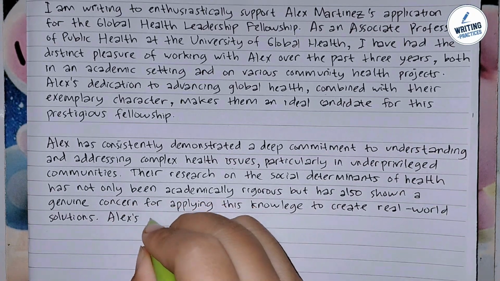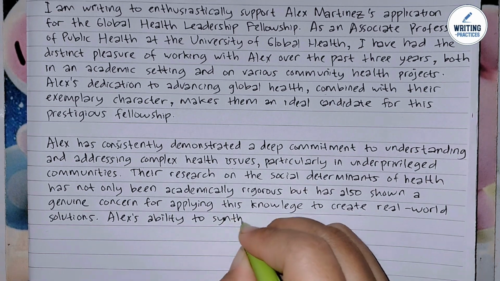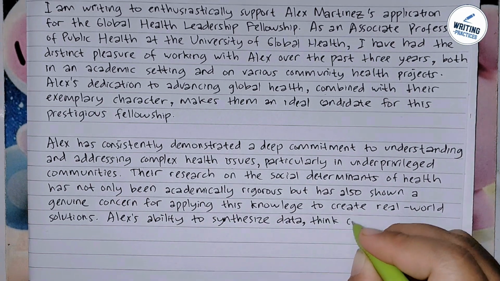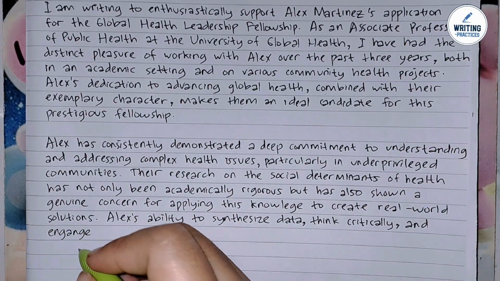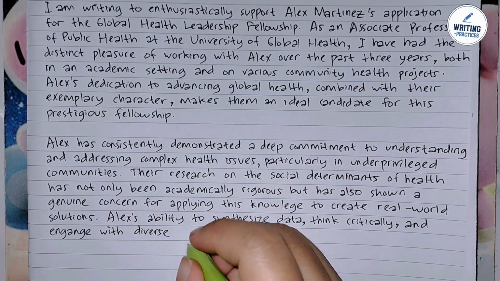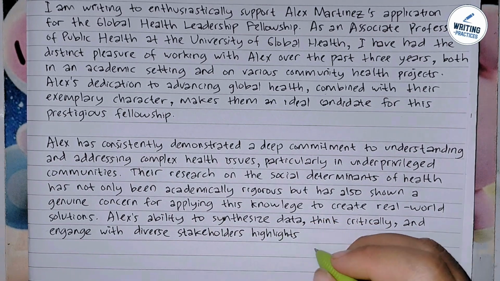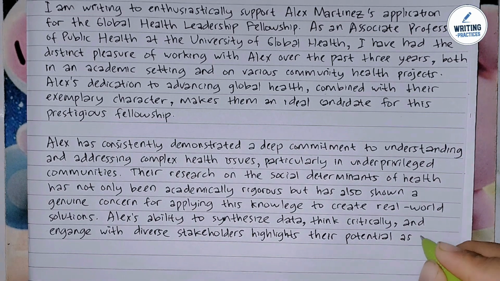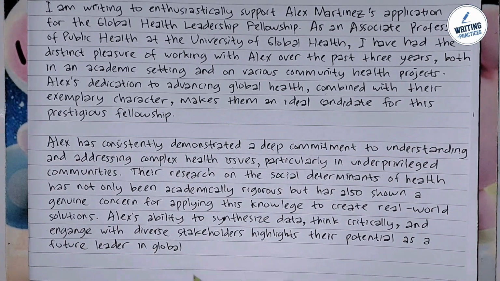Still in the same paragraph, you can try to emphasize the applicant's ability to think critically and engage with various stakeholders or diverse groups. This should illustrate the applicant's capability to work effectively with others and adapt to different perspectives, which is important for leadership roles. Here is the example. Alex's ability to synthesize data, think critically, and engage with diverse stakeholders, highlights their potential as a future leader in global health.